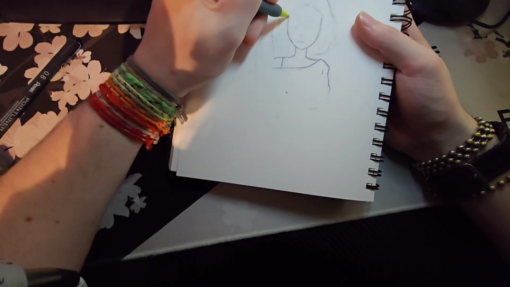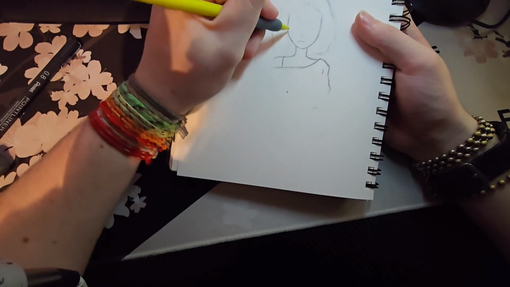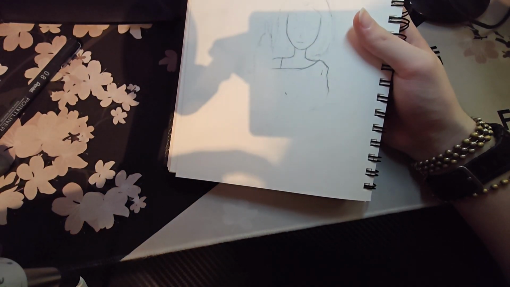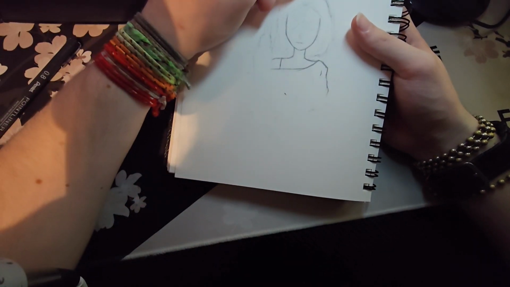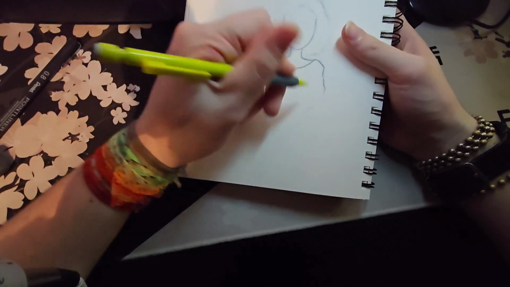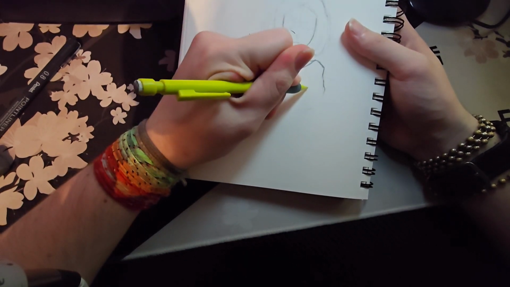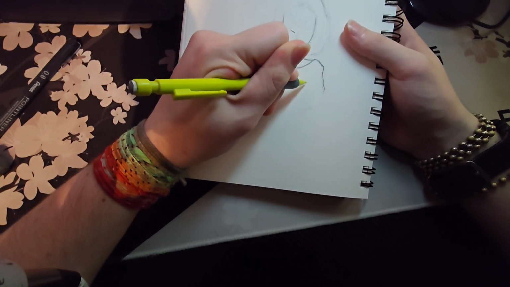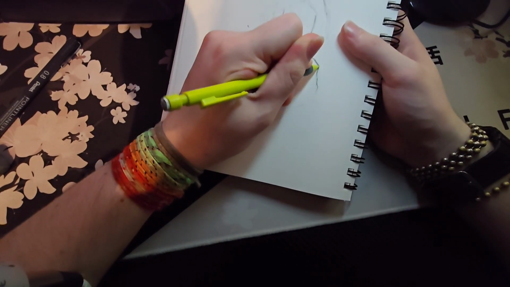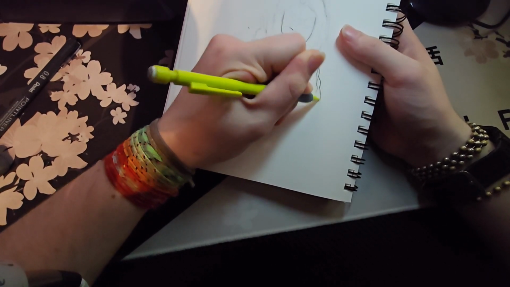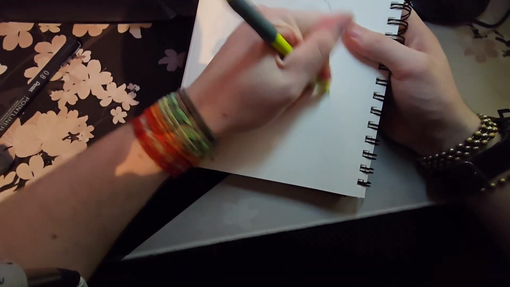Alright. Okay. How am I gonna do this? Oh, you know, I never sketched her little heart hair that she has there. Where's the... Wait, I think I did this wrong. Yeah, I kind of did this a little wrong. Her arm should be going out more.